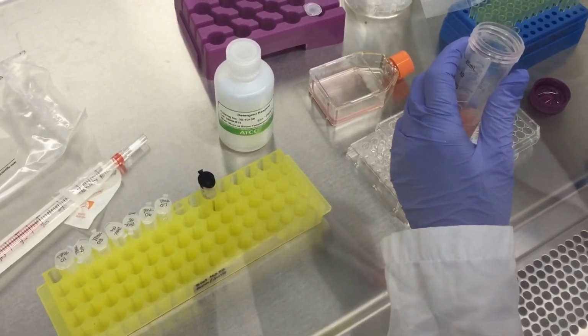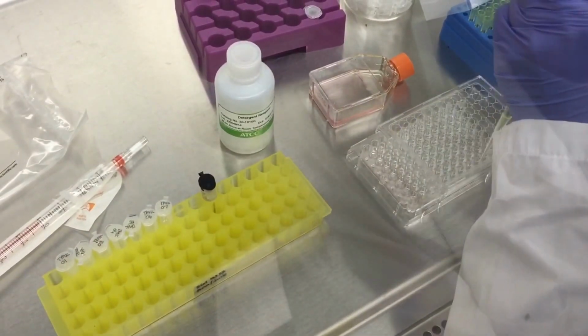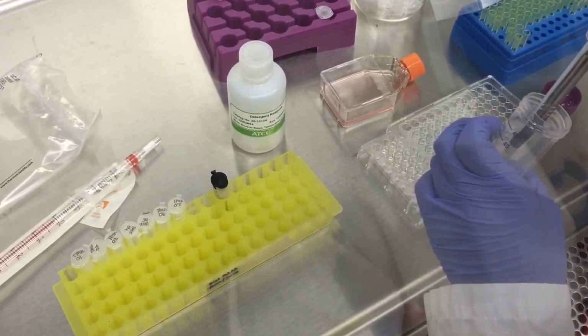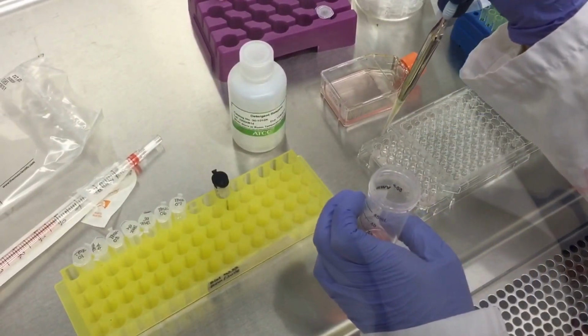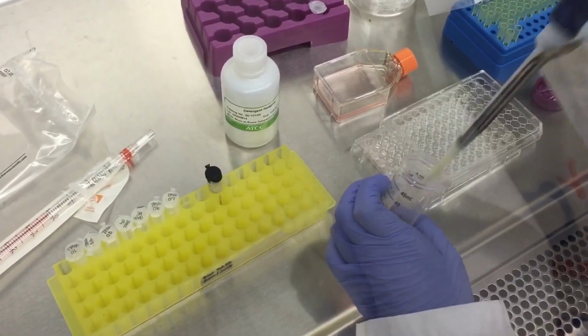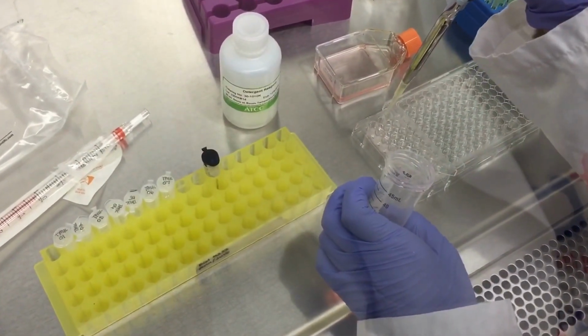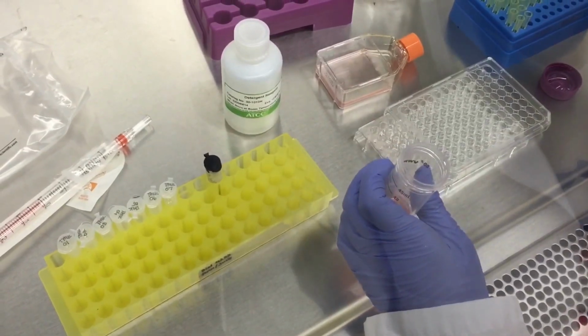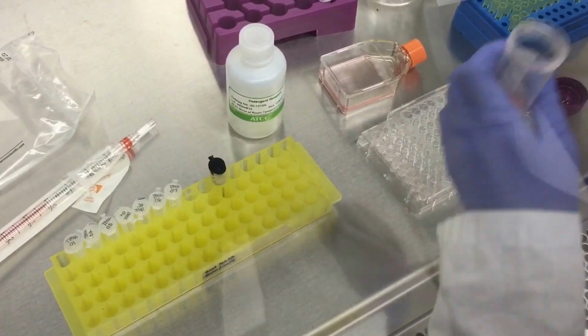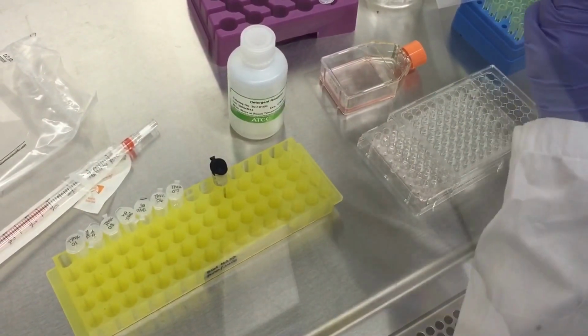So we're going to put in 50 microliters of media into the first 2 columns. Okay, now for the rest of the wells, we will do 40 microliters of media.